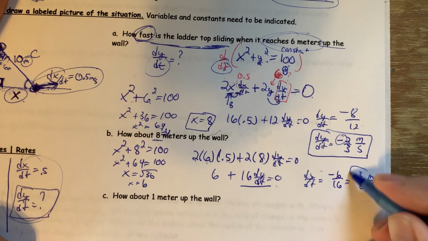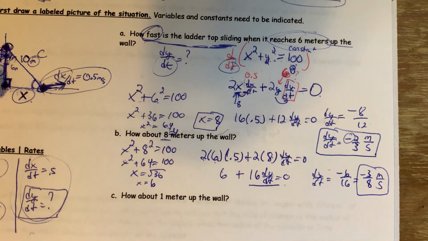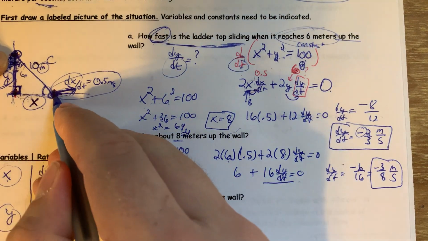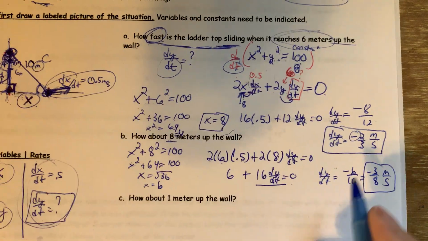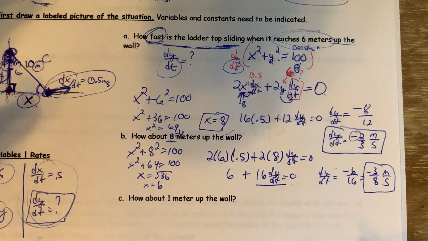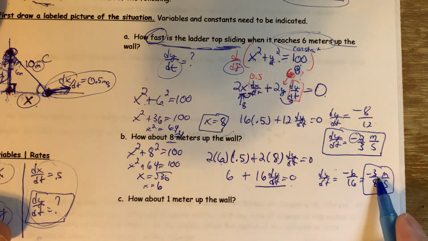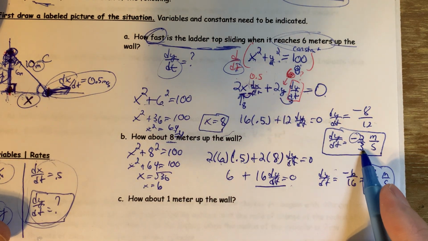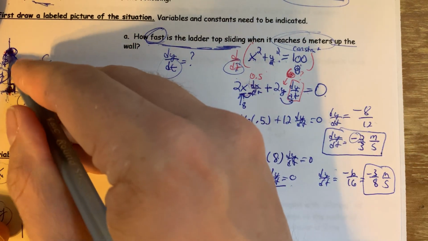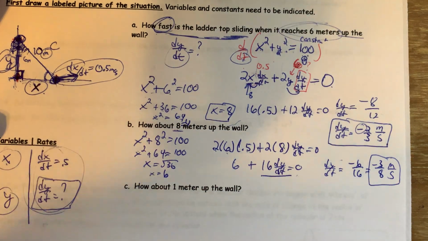It's still meters per second, but this tells you that if you pull the bottom away at a constant rate, the top of the ladder was changing at a slower rate. Negative 3/8 is slower than negative 2/3. It was going down more slowly near the top than it was at the bottom.